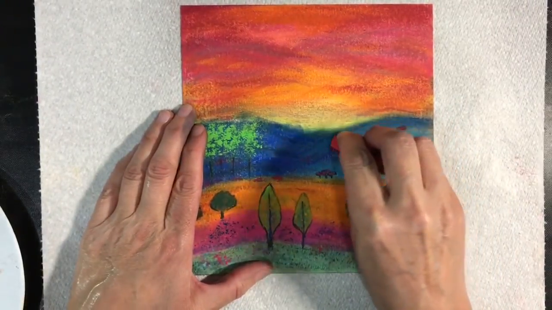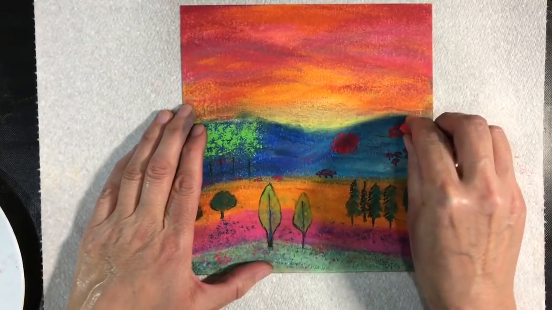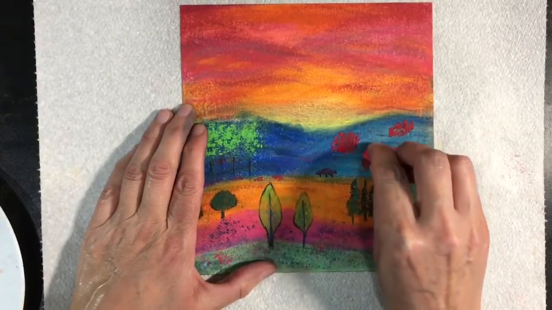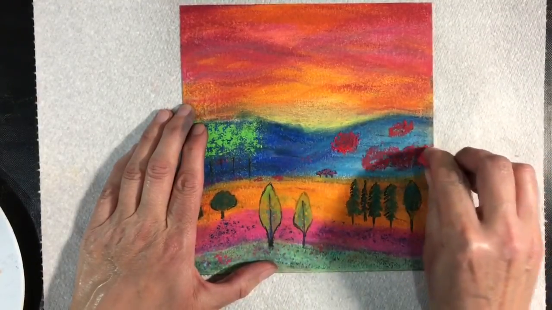And it's at this point that I decide that my trees aren't big enough, so I just add more red chalk and make them bigger.